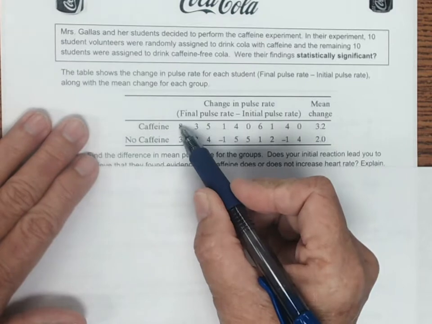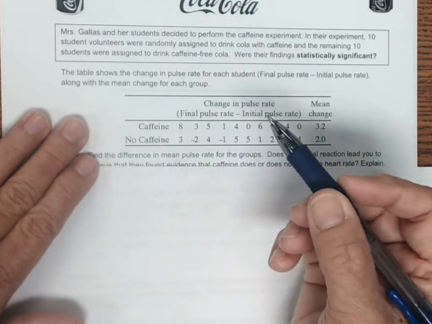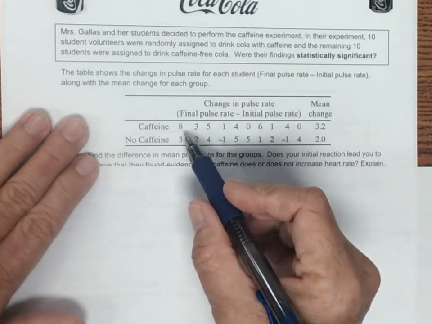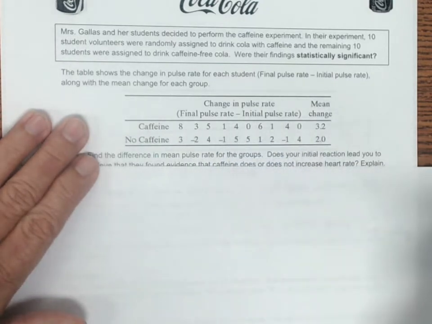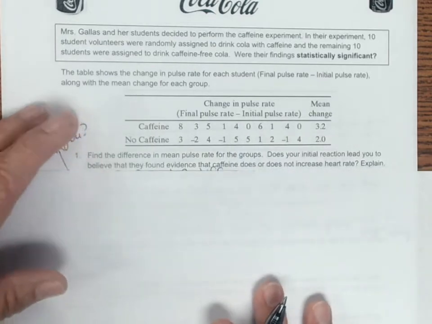And here is the final pulse rate minus the initial. So for this person, their final heart rate was 8 beats faster per minute than before they drank the drink. Okay, so again, positive numbers mean your final rate was higher. A negative number means that your final heart rate was lower than before you drank the drink.